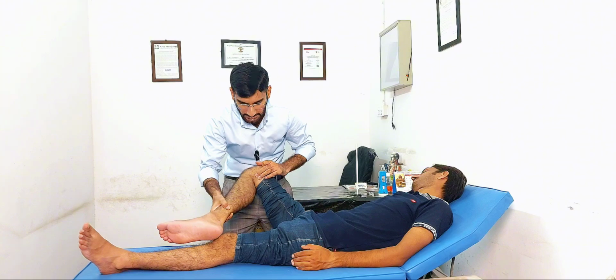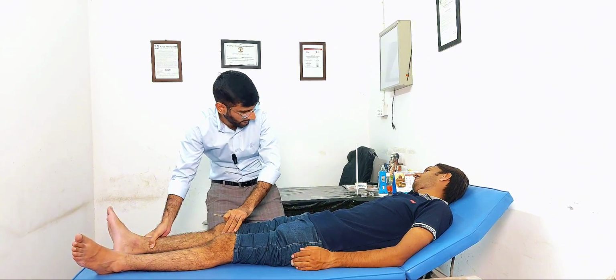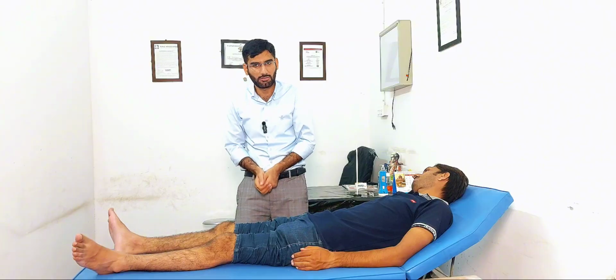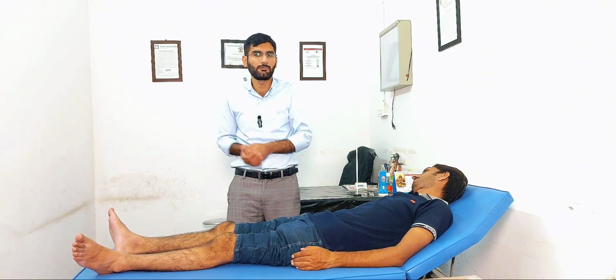Coordination you check like this. Okay, you have to place it like this, lift it and place it like this, okay? Let's suppose this side is impaired. There is loss of coordination on this side.